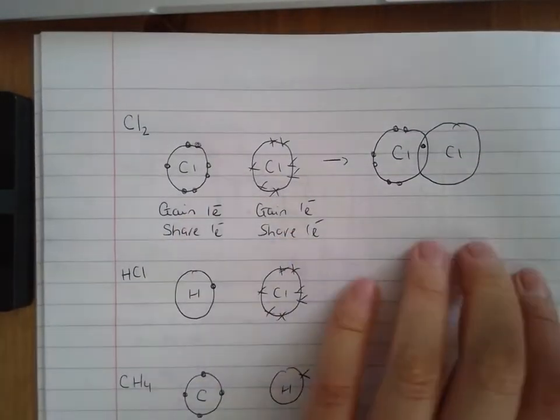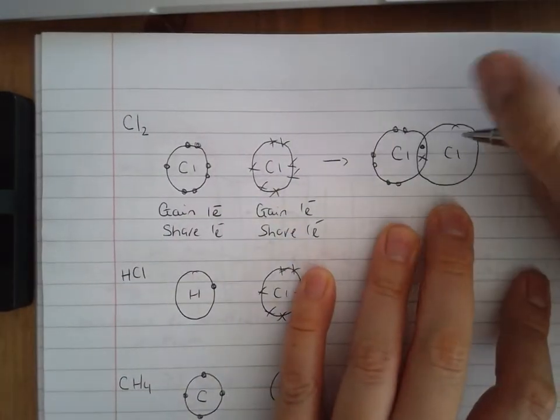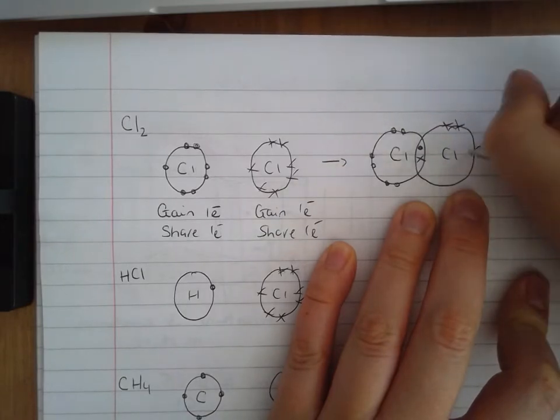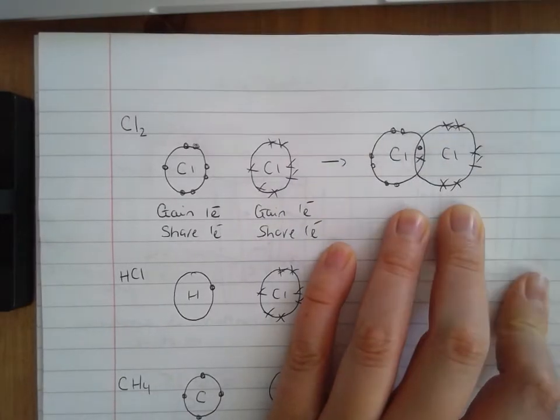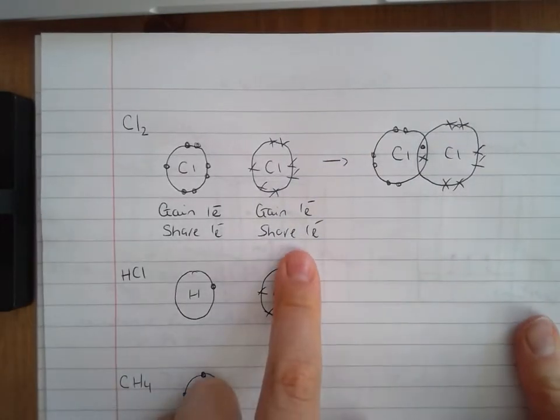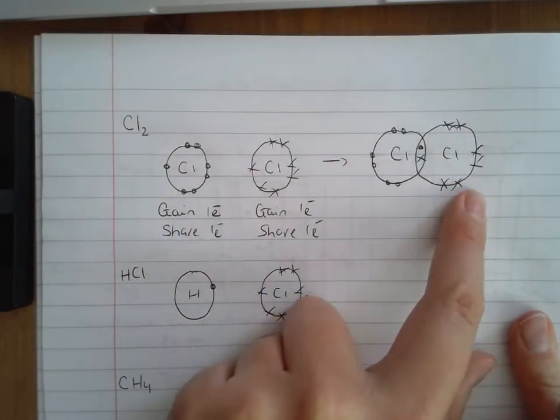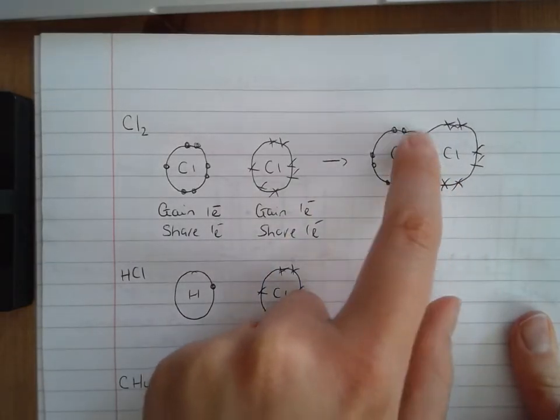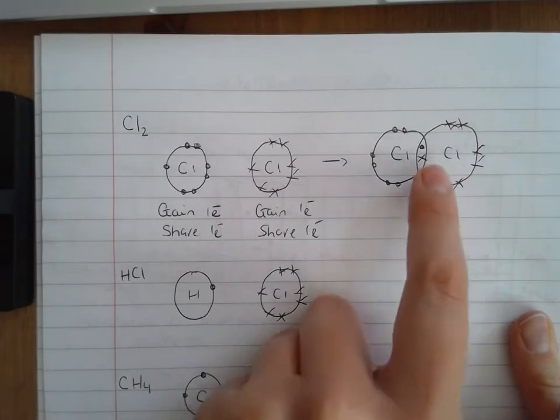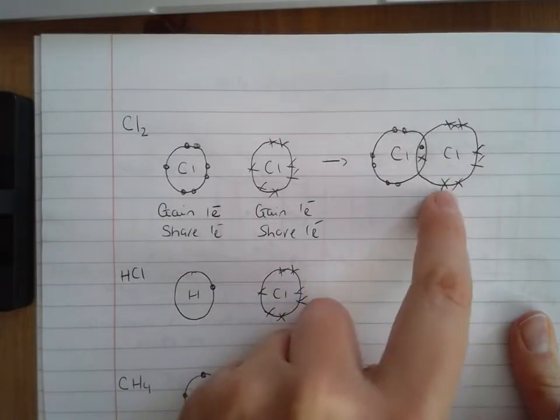For this chlorine, it's exactly the same. I draw 1 in the shared space. I draw 6 on the outside. Okay? Check at the end that you've done this right. Each atom should have 8 electrons. So chlorine now has 2, 4, 6, 8. This chlorine has 2, 4, 6, 8.